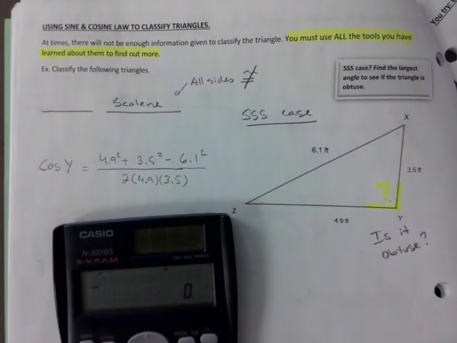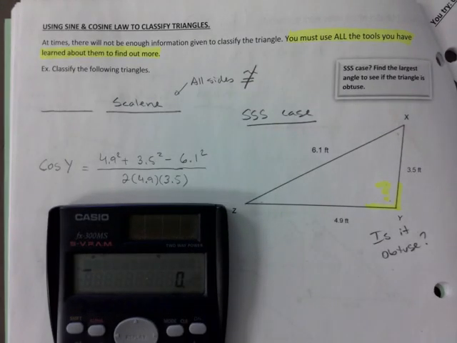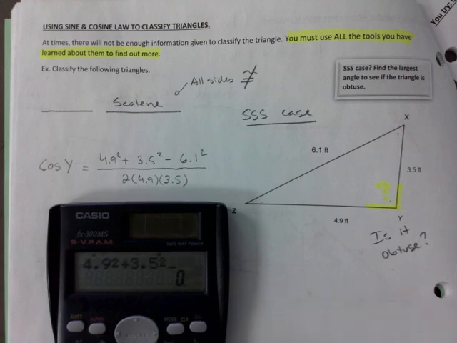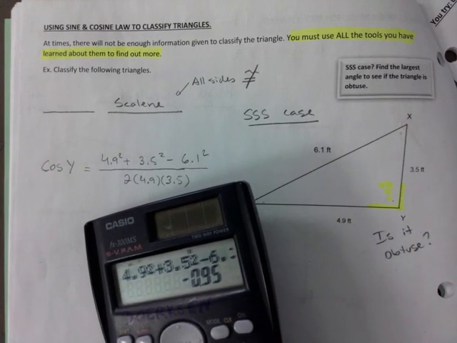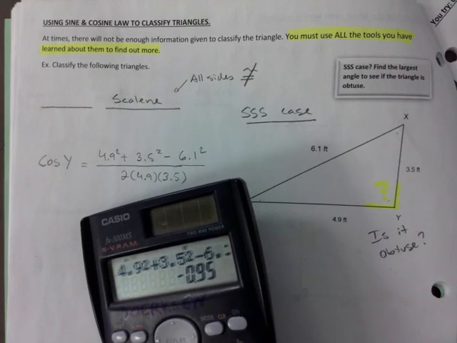How are we going to know whether or not this is obtuse without even solving the whole thing? Anybody remember? There is a way to find out fairly soon. If I do just the top and hit equals, what do I get? I get not just any number, I get a negative number.